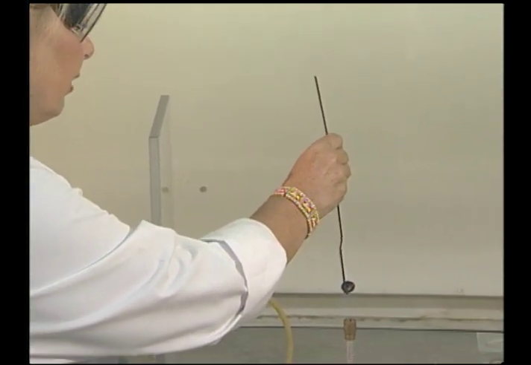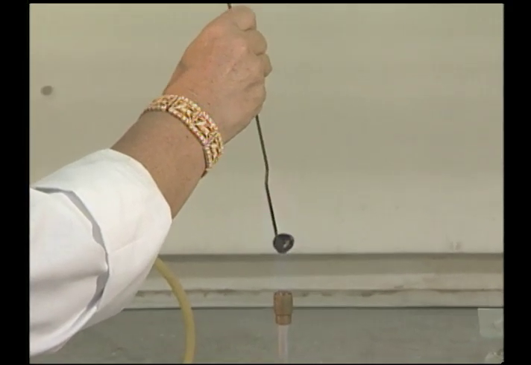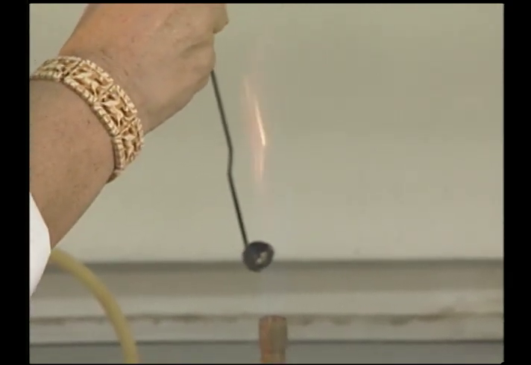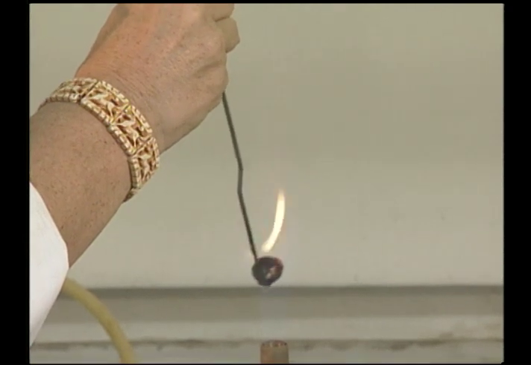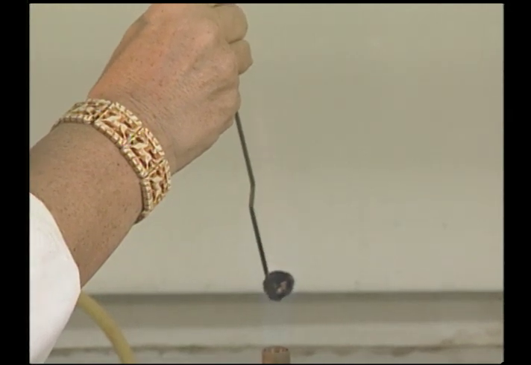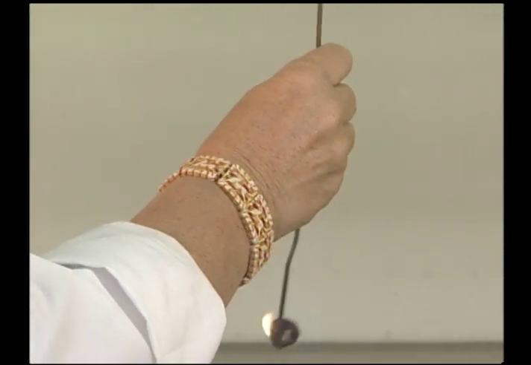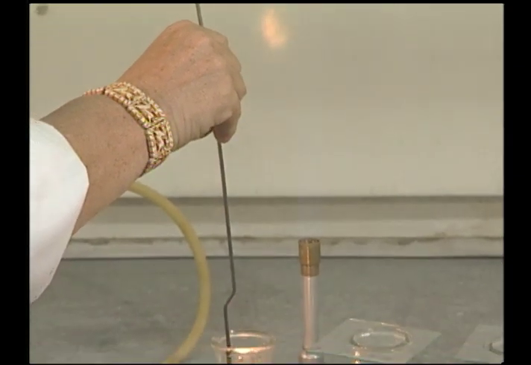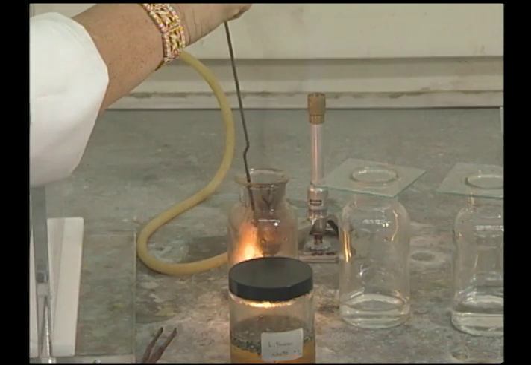So what I have to do now is activate the metal in the deflagrating spoon, in the Bunsen burner flame. Get it a little excited. See the little purple vapors? That's already interesting. Lithium burns with a purple flame. And then when I think it's pretty well done, I'll just put it into the bottle.